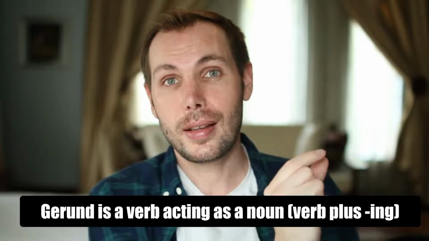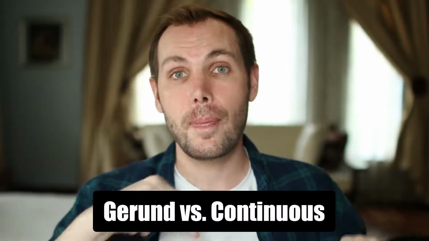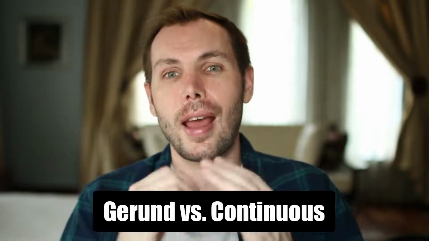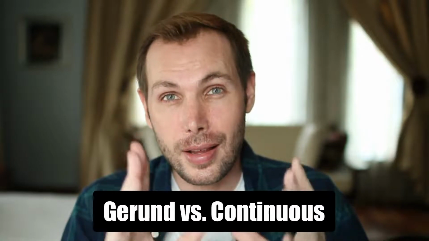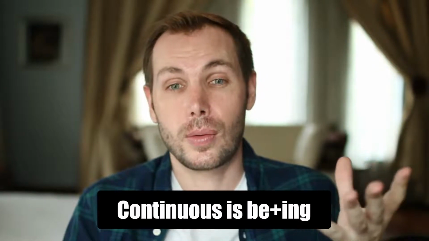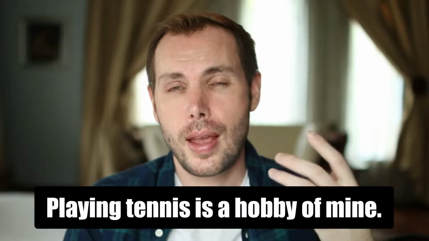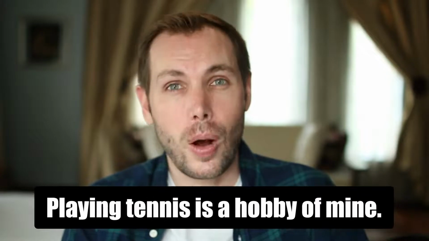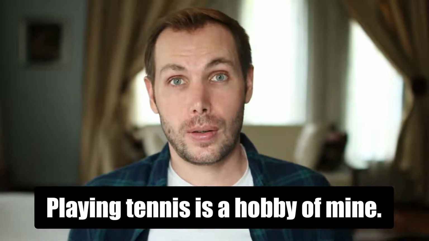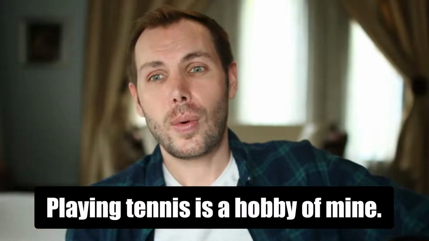Walking, talking, singing, bringing. Now, the important point is that this is not the same as the continuous, even though it looks the same, with the ing. A gerund acts as a noun in the sentence. Just to review, continuous is be plus ing. For example, playing tennis is a hobby of mine. In this case, playing tennis is the gerund.